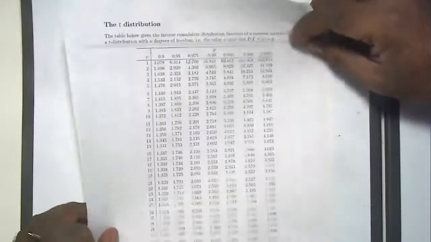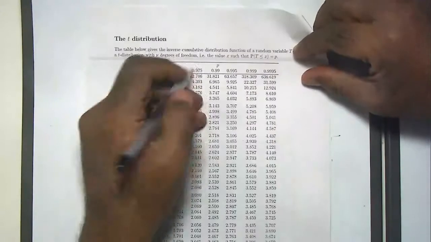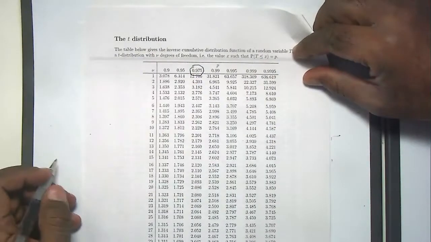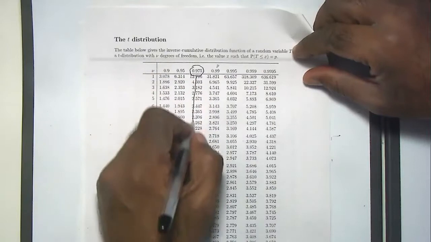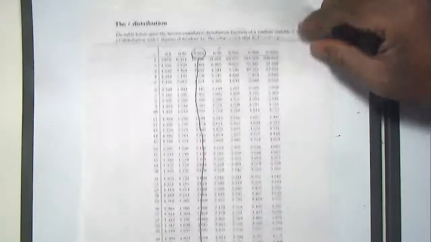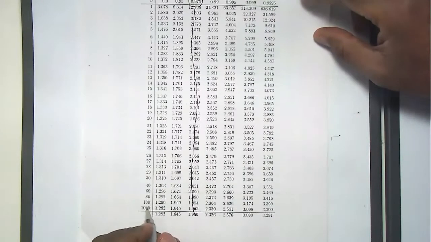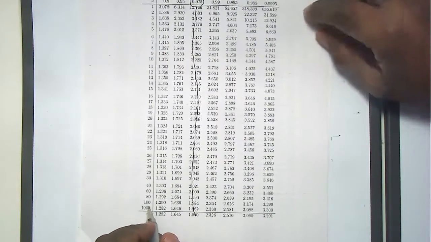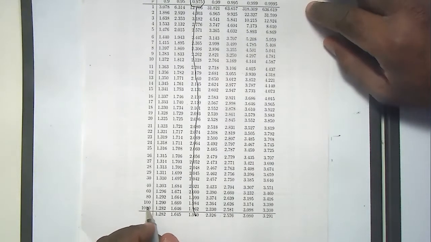If you look at the t table, you look for 0.975, which is this one, and you go down this column until you find 249. There's no 249, so you look for the value which is closest to 249, which is 100.